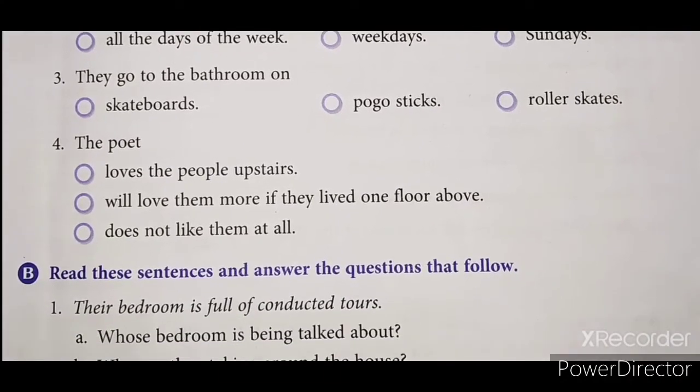Fourth one, the poet, option 1, loves the people upstairs, option 2, will love them more if they lived one floor above, option 3, does not like them at all. In the poem we have the line, I might love the people upstairs more if only they lived on another floor. So the answer is option 2, the poet will love them more if they lived one floor above.